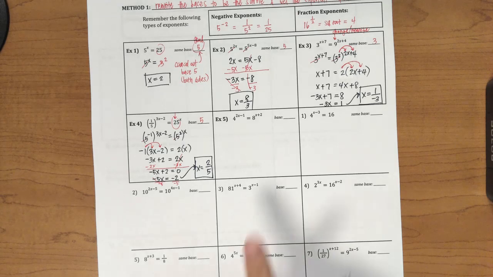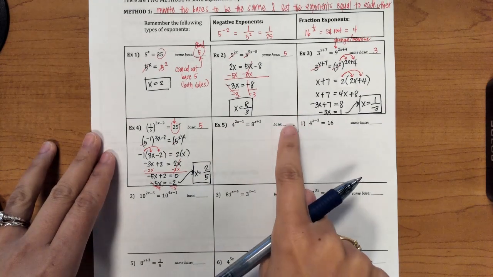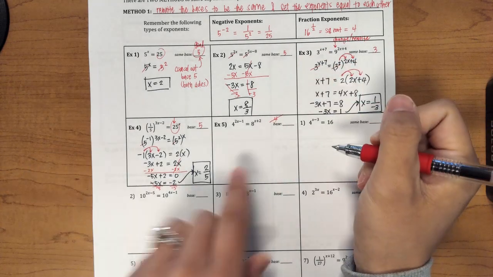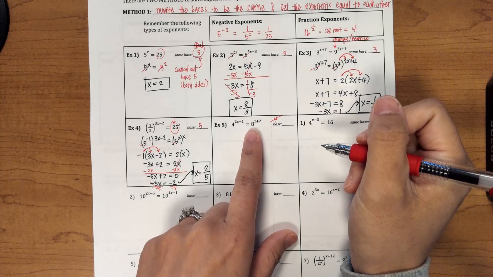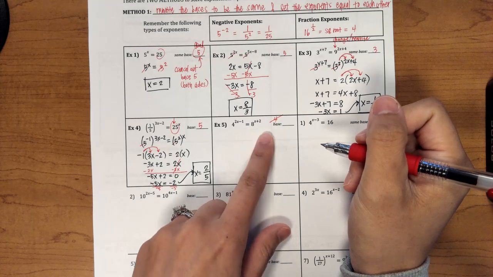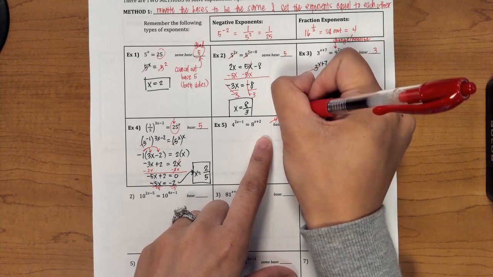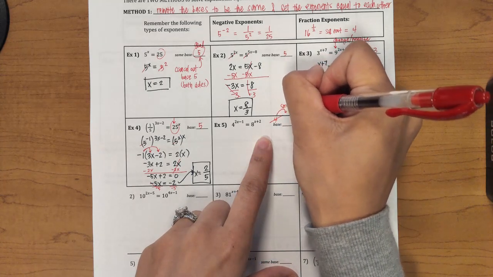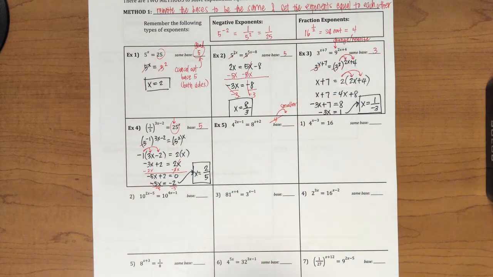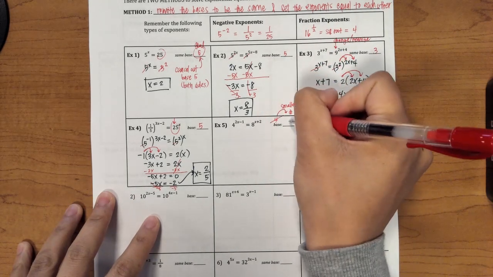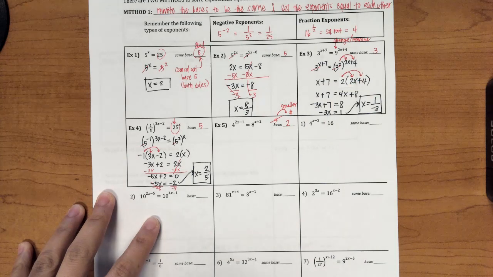Okay, this last one. We think the base might be 4. The smaller number is 4. However, 4 squared is too big for 8. Okay, so that means 4 doesn't actually work. So we need to be smaller. So go smaller here. If a base that you choose doesn't work, you need to think of a smaller number. So smaller than 4, it can only be 2.